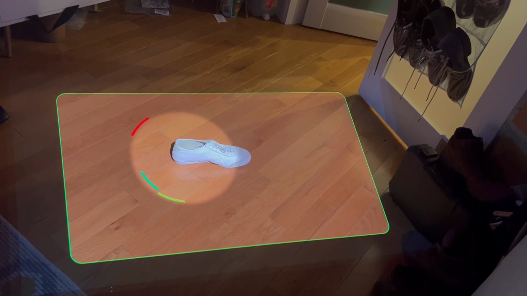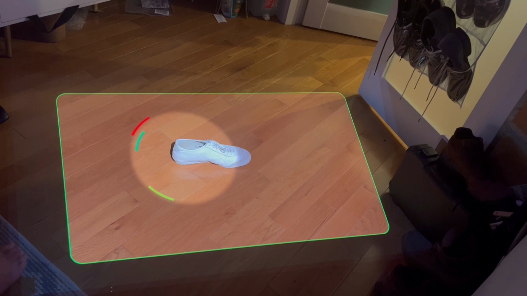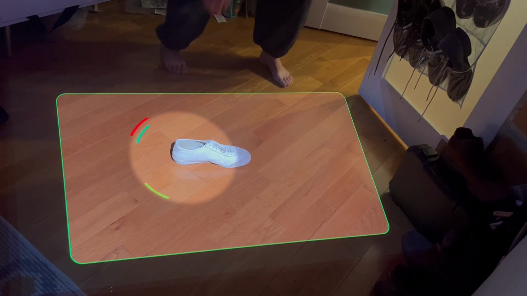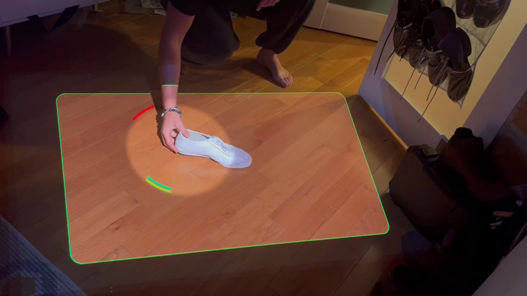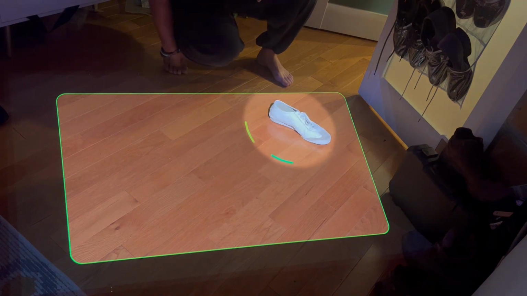Okay, so now we're going to put it all together and see it all come to life. So first we'll press play on our Ableton instance, and then we'll play around with the shoe. So the idea is, as I move the shoe around, this will track it, and it'll update the music.